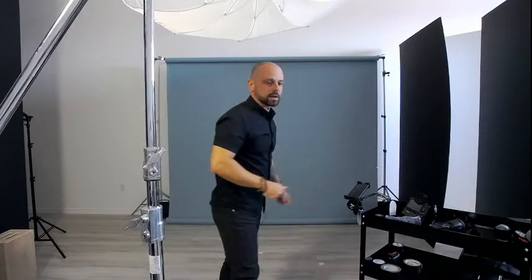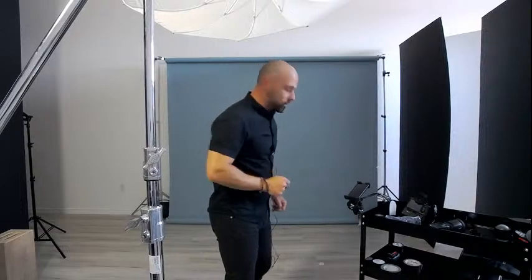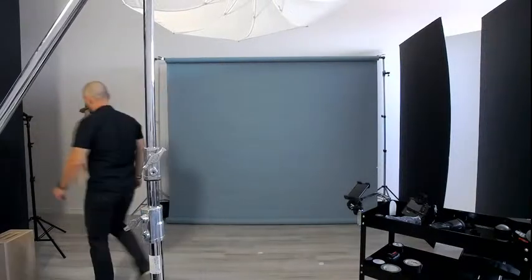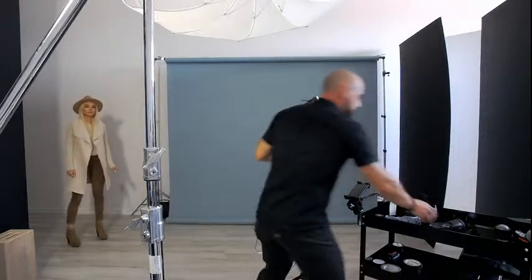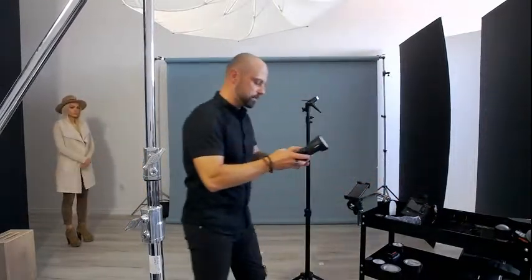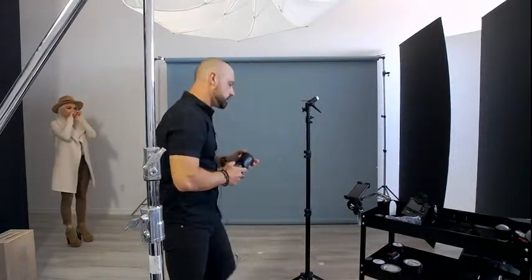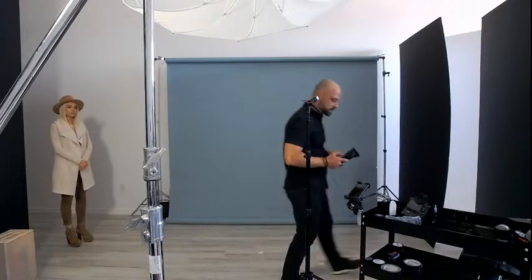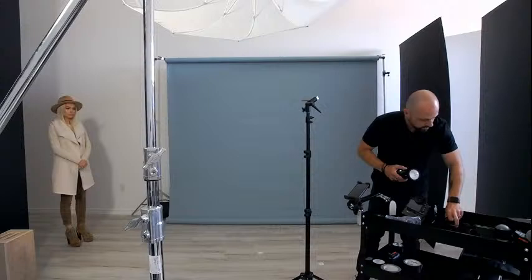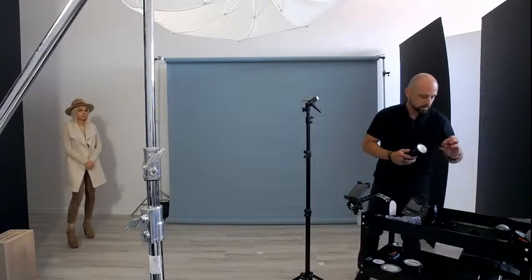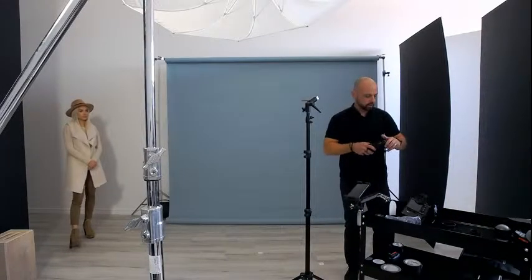Okay, so we're going to get a second light on. We're going to grab another light stand. We're going to now power up the second A10. And what I want to do with this one is warm it up a little bit. So I'm going to warm up the light with, let's go with a 1/4 CTO. And I'm going to finish off the light.